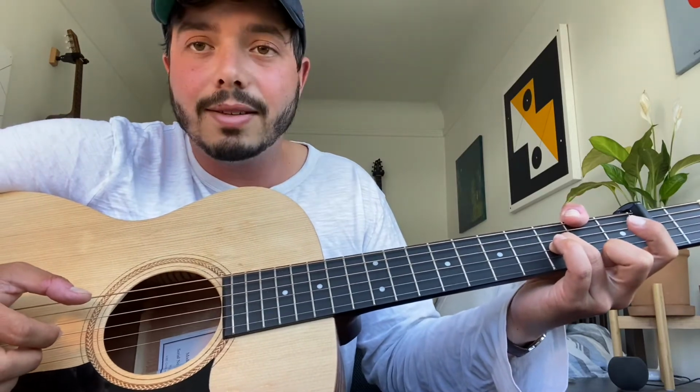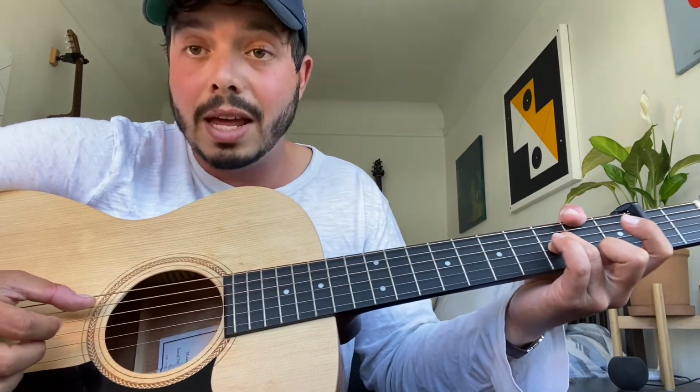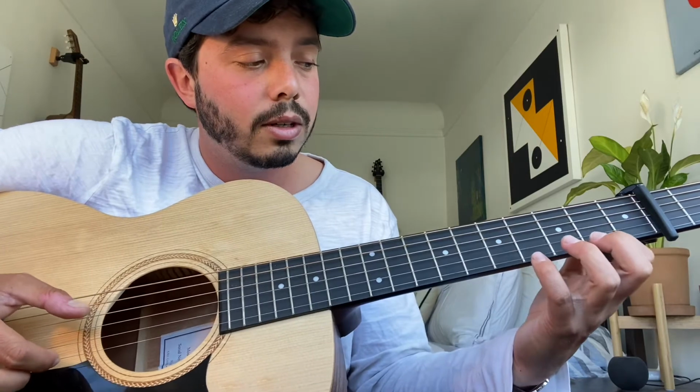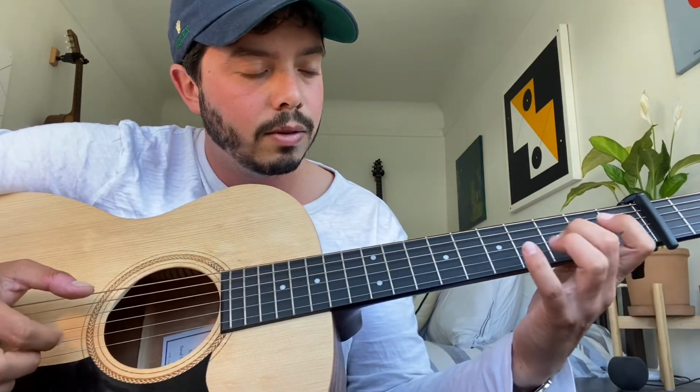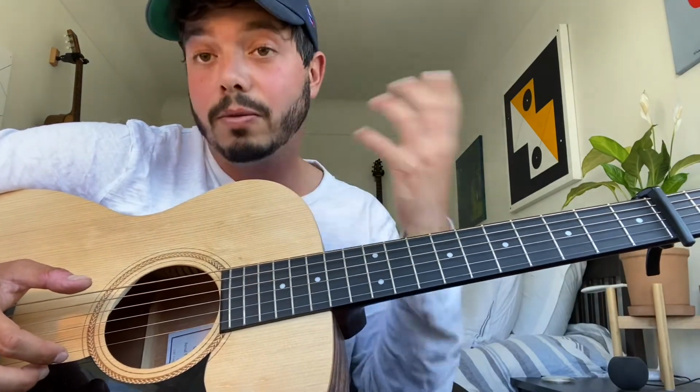And then that last note that's important to have in the bass is actually the A. And then that last little flourish that I do at the end is pretty similar to the one that we end with in the first section.